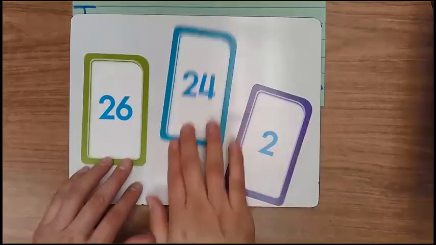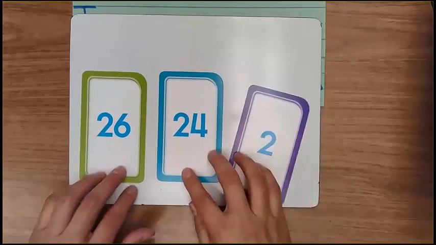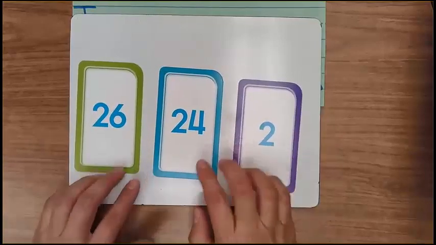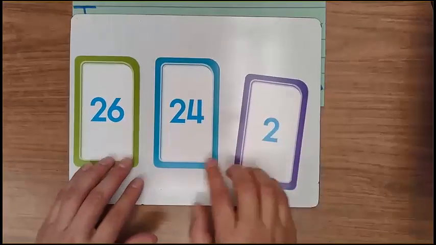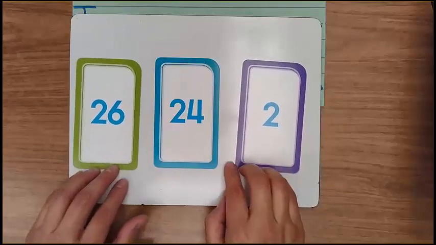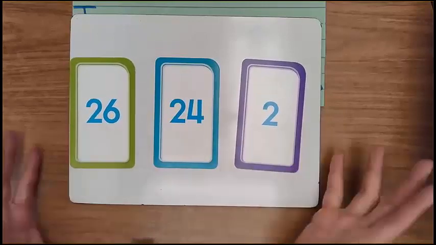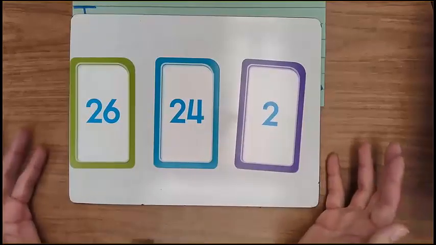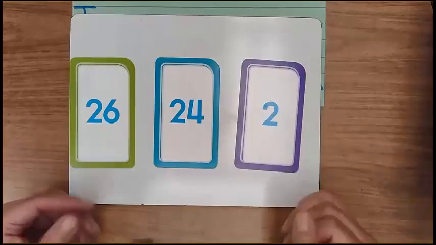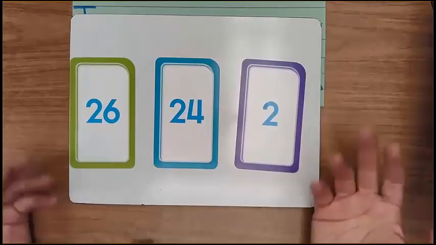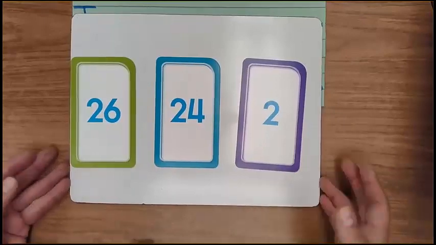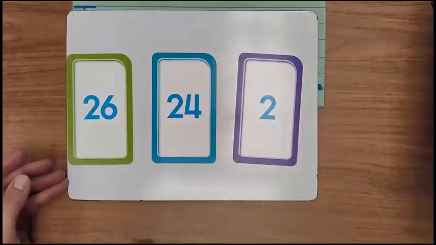So when we are doing this strategy, we're making a guess and we're thinking about what the answer might be. We're going to check to see if that answer makes sense. And if it doesn't make sense, we're going to revise or make a new guess. Okay, so that's what we're going to do today.